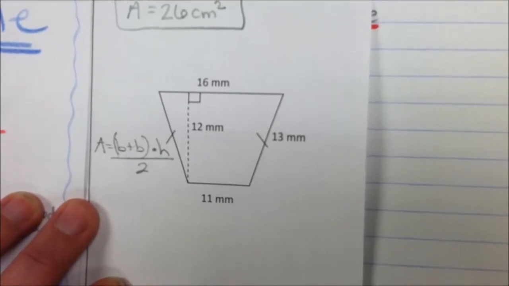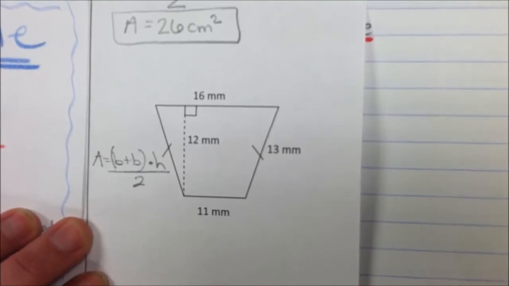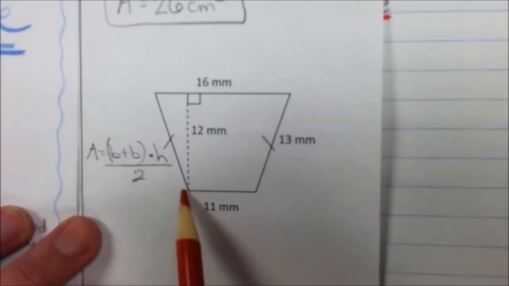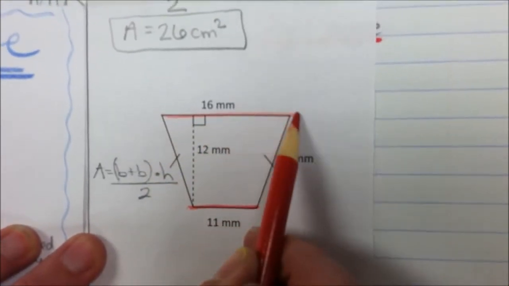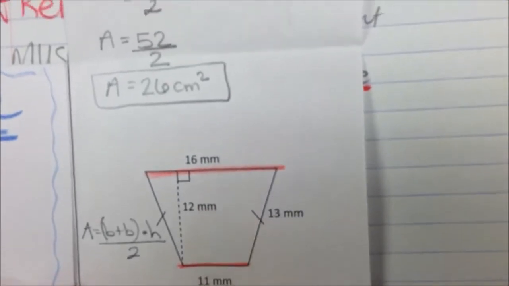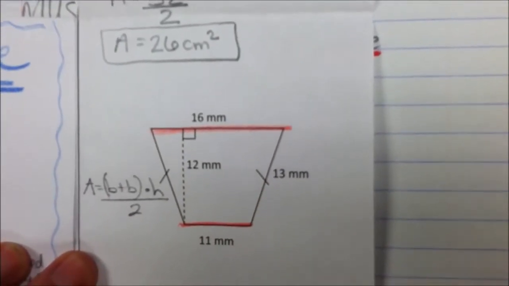Now we have to locate what are our bases and what are our height. And remember, your hint on your paper told you that the parallel lines were your bases. So if I look up here, it just happens to be the top and the bottom again, but it's not always the top and the bottom. So you're just looking for the 2 parallel lines. And then the height has to make a 90-degree angle.